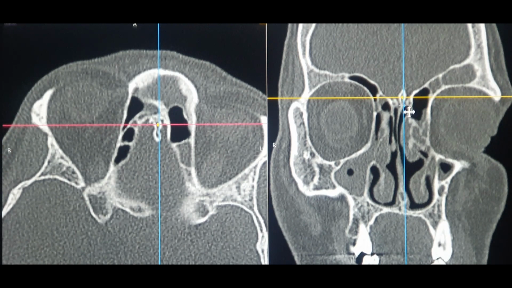That's the cribriform plate, under which you will find the olfactory epithelium, anterior to which, in the area of the frontal sinus, you will never find the olfactory epithelium. So it is very safe to maneuver your instruments there. But once you start seeing the posterior table of the frontal sinus, your olfactory epithelium will start. So you have to remember this basic anatomy, which you can also see on the axial scan.